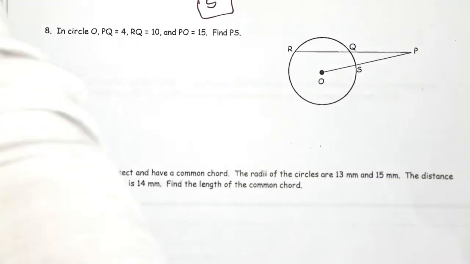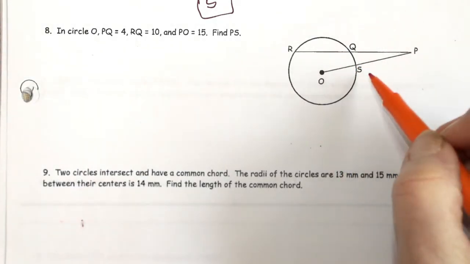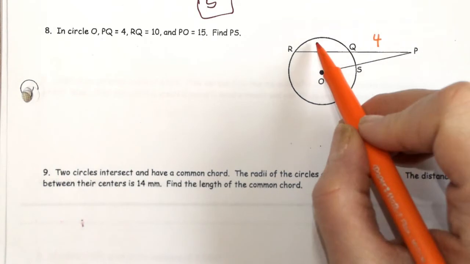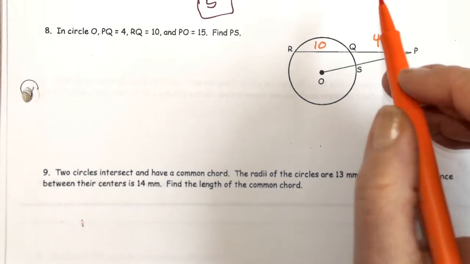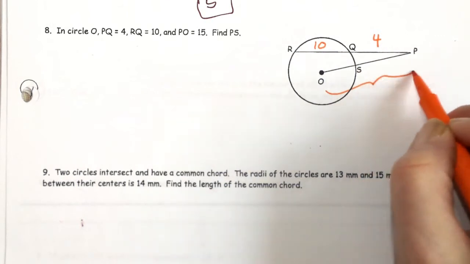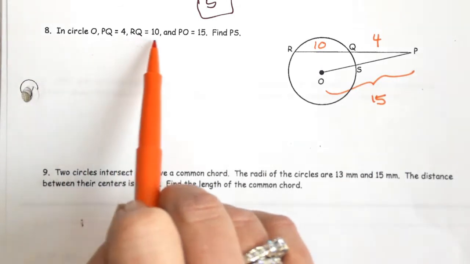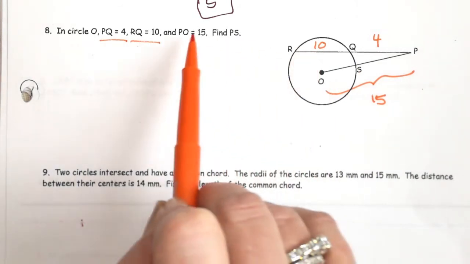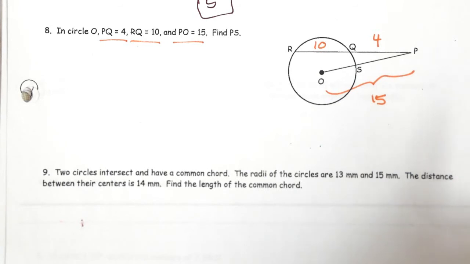Okay, now we're on number 8. All right, in circle O, PQ is 4. RQ is 10. So hopefully you're really paying attention. That's going to be 14. And PO is 15. So that whole thing is 15. I'm just reading it. So PQ is 4, RQ is 10, and PO is 15. So I have to find PS.